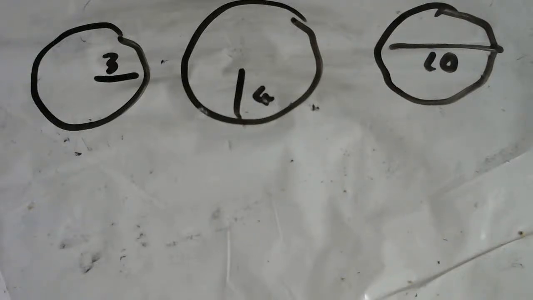So the circumference of the first one is 18.5. 2 pi r, 6 times 3.14. Yeah, I believe that. Keep going. Looks good. So far, so good.